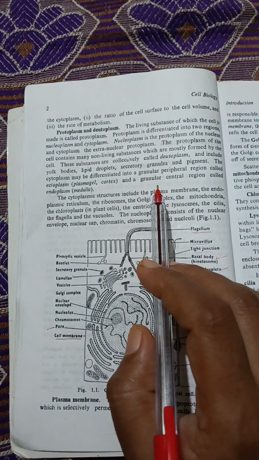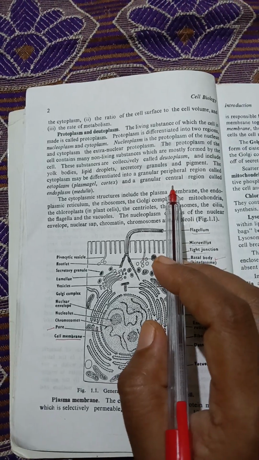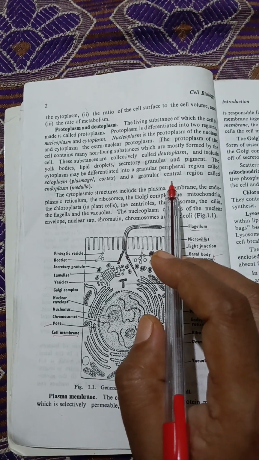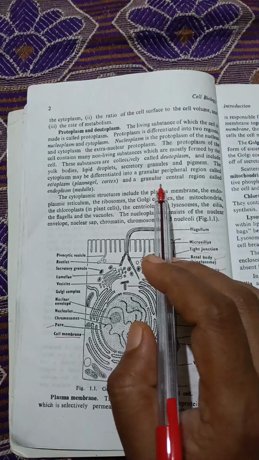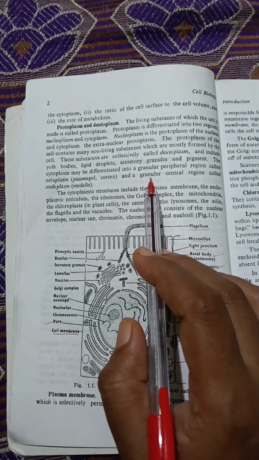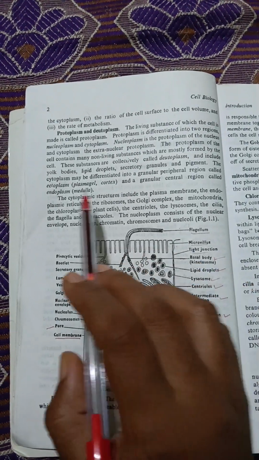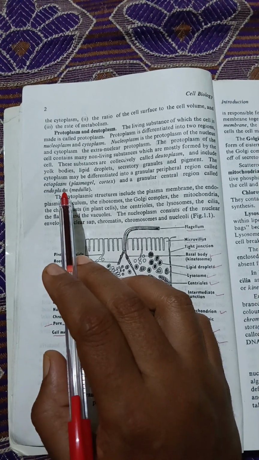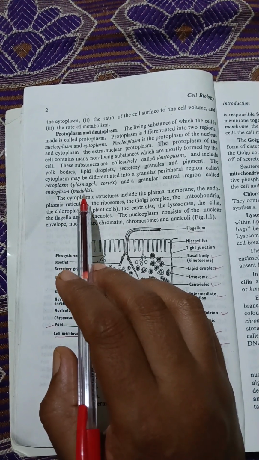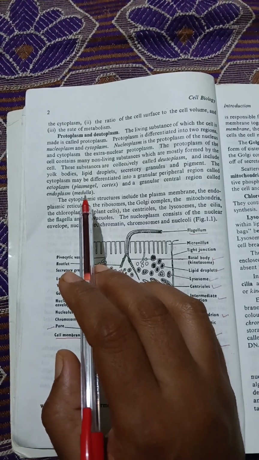And another region which is present towards the center also contains many granular structures, and that region is known as endoplasm or medulla.